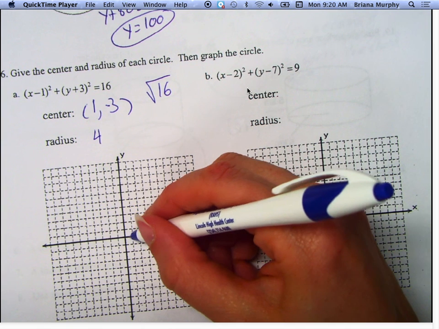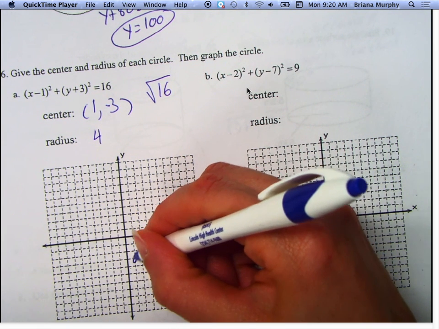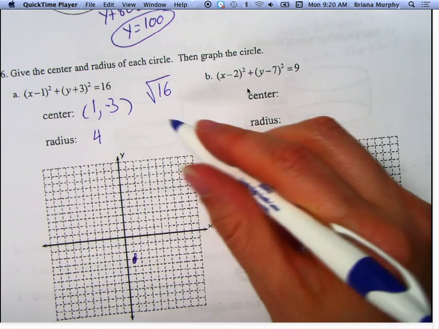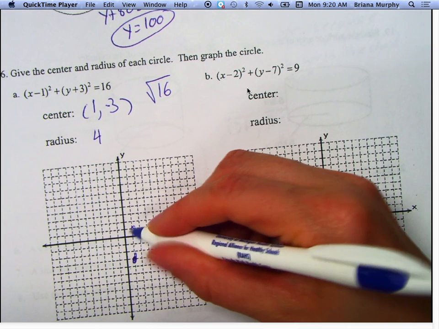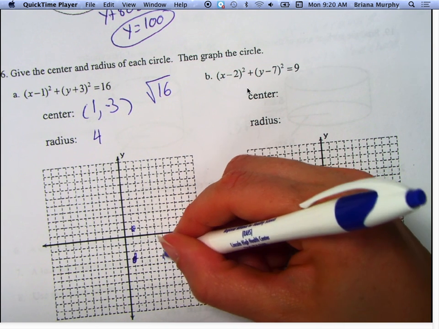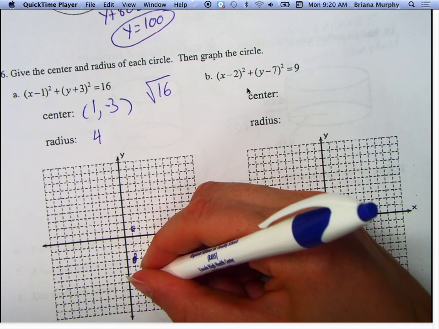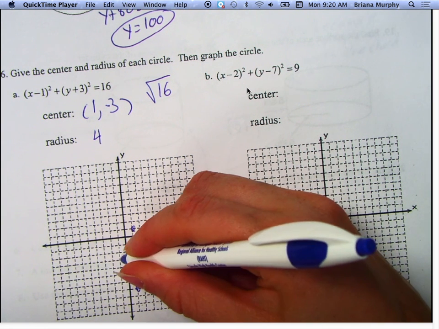Yeah, I go to the right 1, down 3. And then I go 4 in all directions, right? 1, 2, 3, 4. 1, 2, 3, 4. 1, 2, 3, 4. 1, 2, 3.